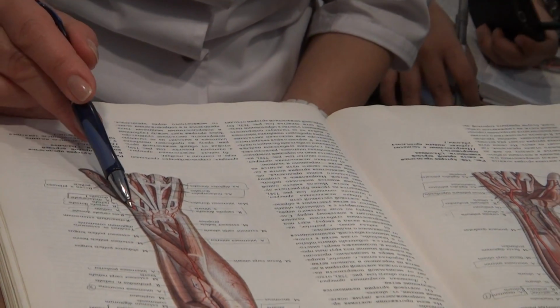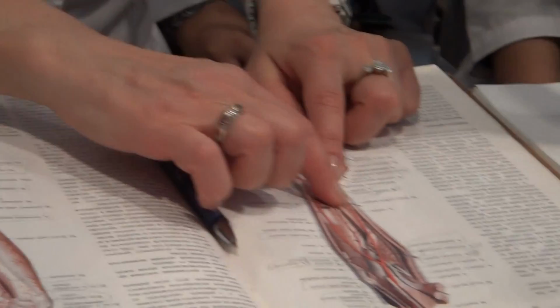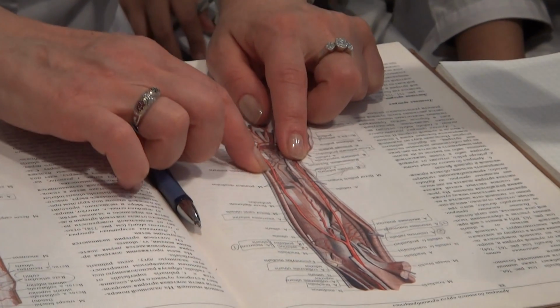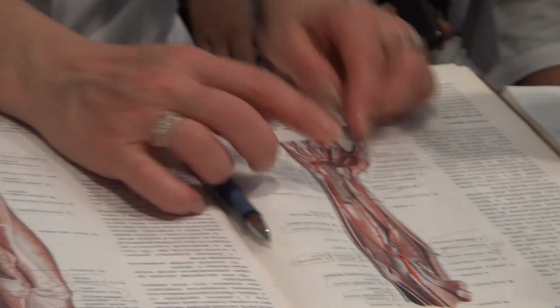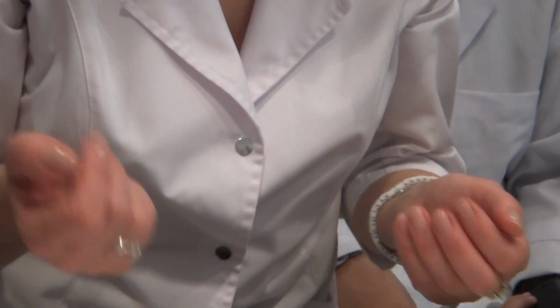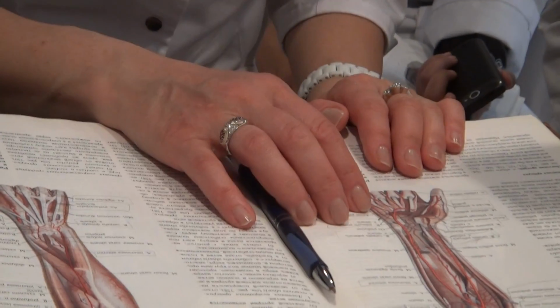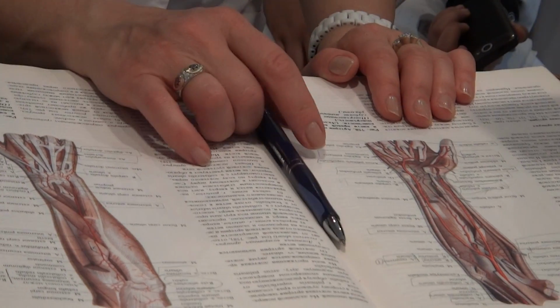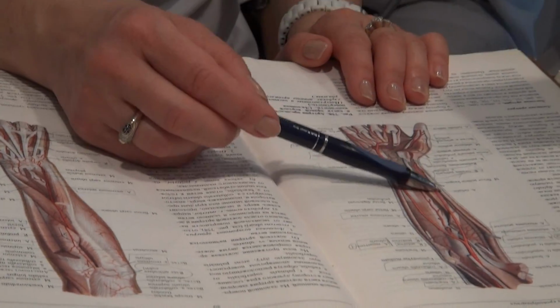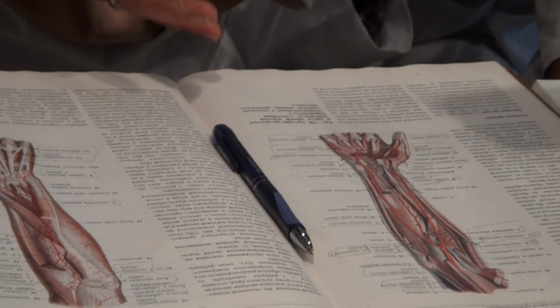Arteria radialis appears here. It goes in sulcus radialis, and ulnaris passes in sulcus ulnaris. The low part of the forearm is called topographically sulcus radialis, sulcus ulnaris, and sulcus medianus. In sulcus radialis, where the artery lies, it is covered by superficial fascia.